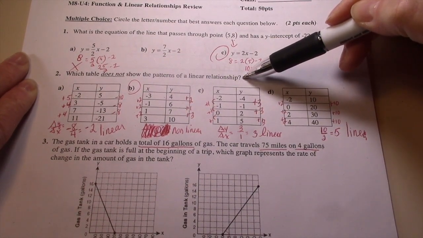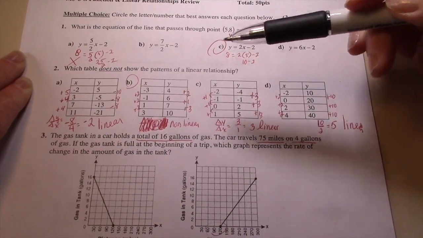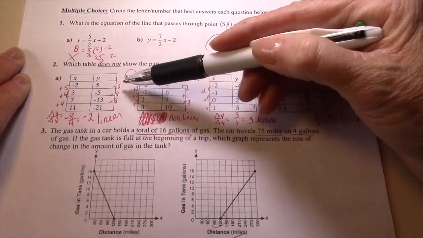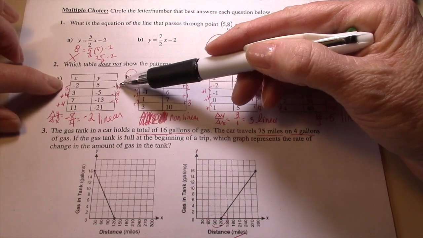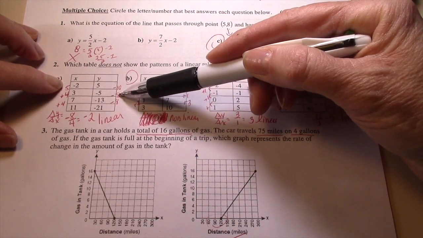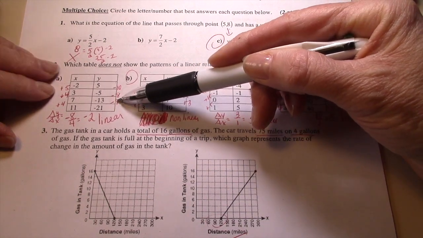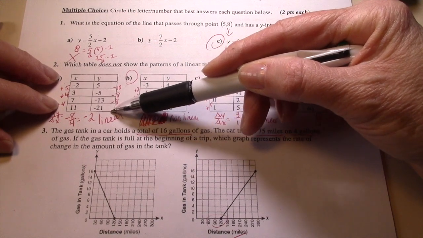Remember, for it to be linear, we have to have a constant rate of change. Some of them can be a little bit tricky. You have to watch. So if I go to this one, I went from 5 to negative 5, which was minus 10. But then from negative 5 to negative 13 was minus 8.